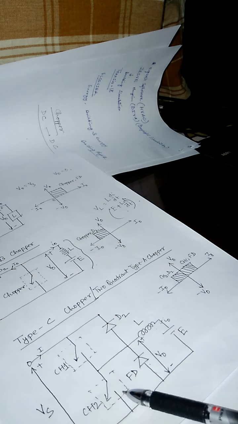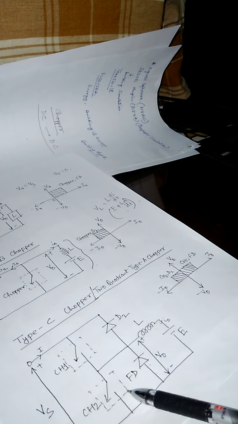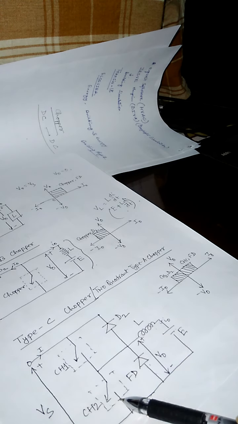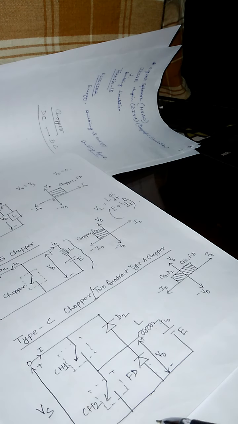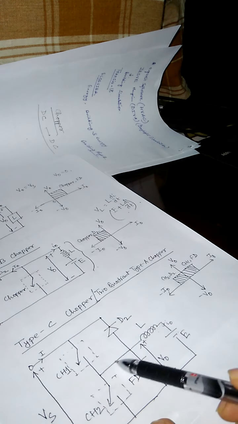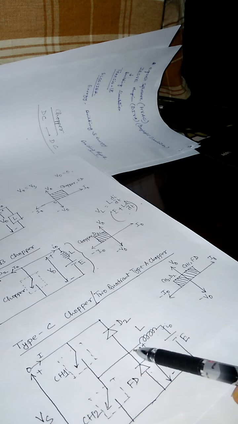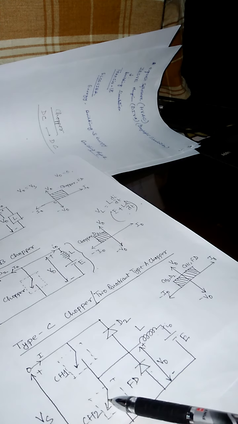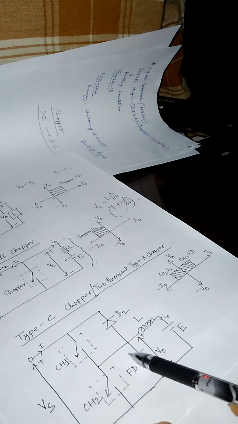Again, if we consider that only CH2, that means chopper 2, is in conducting mode, then again you can see that from this side the current is flowing through load to chopper 2. That means again the current direction will be from the load side to the chopper side. That means the current is here treated as negative.